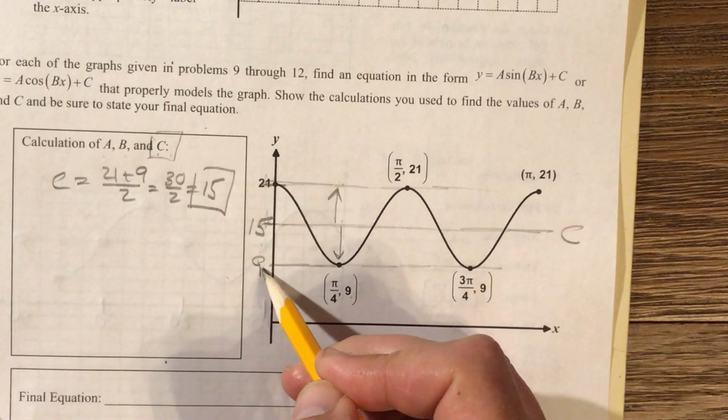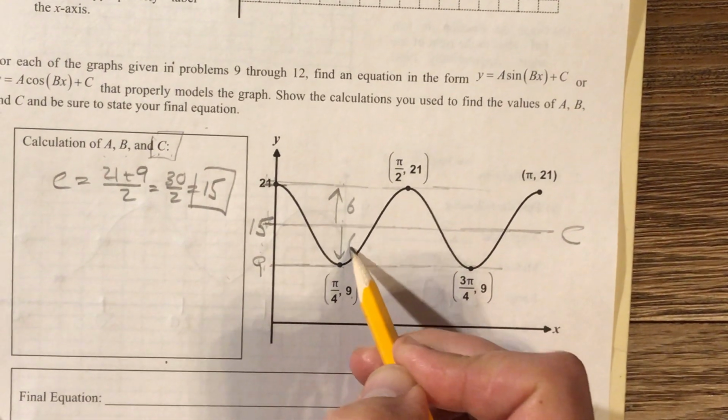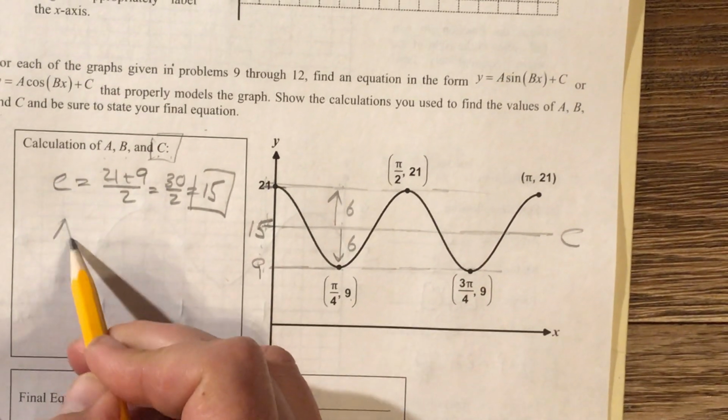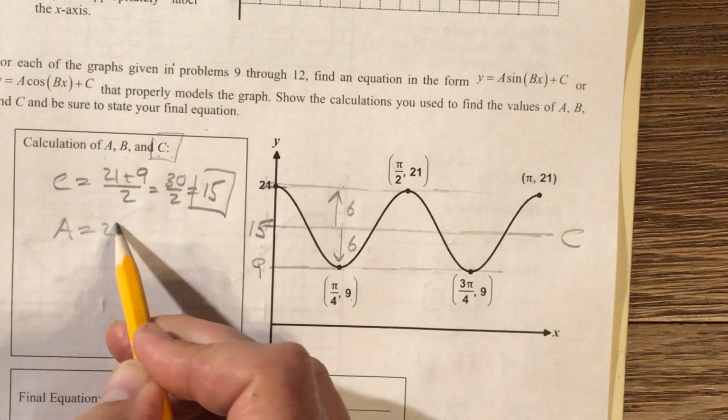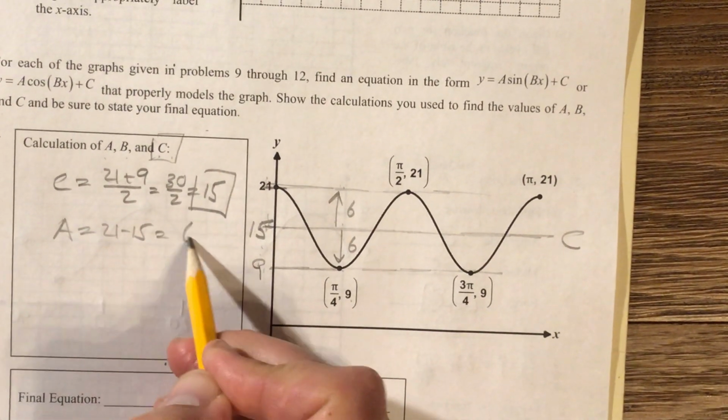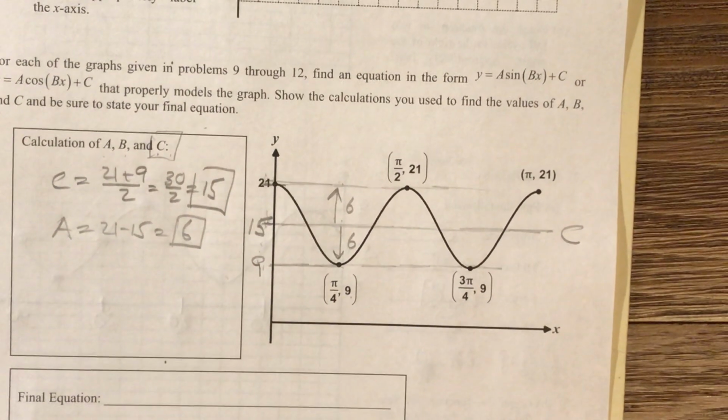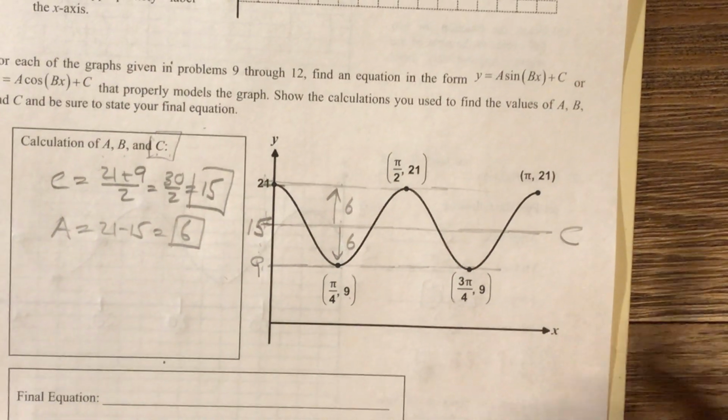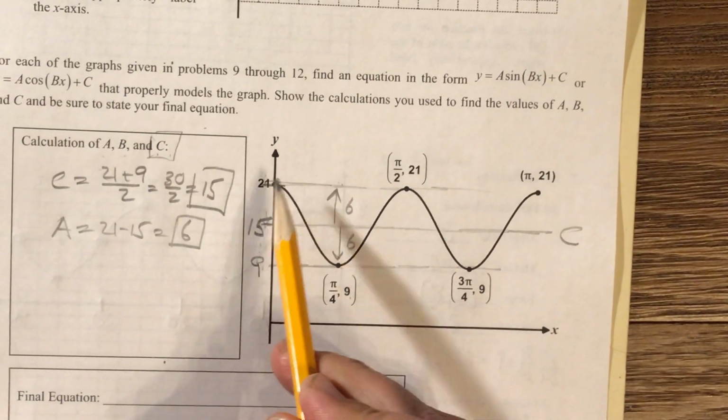To get from 15 to 9, that's 6. I don't care if you're going up or down. The amplitude, you want to say it's 21 take away 15 to show some work, is 6. There's the amplitude. Okay. By the way, it's a positive 6 because we're starting at the top.